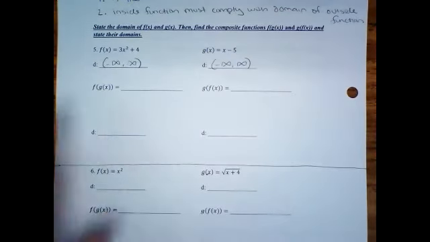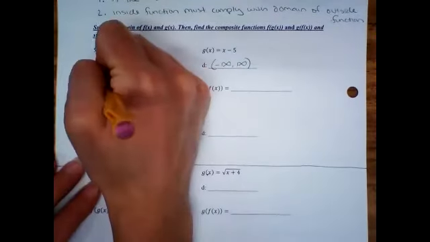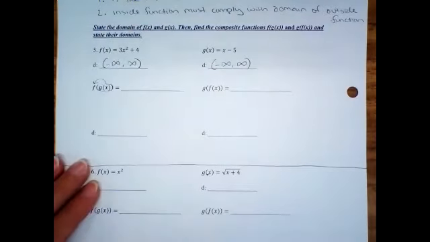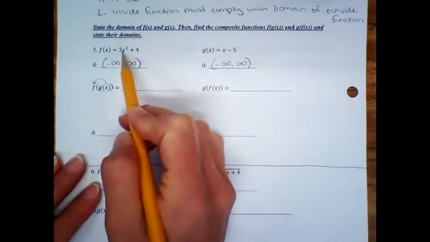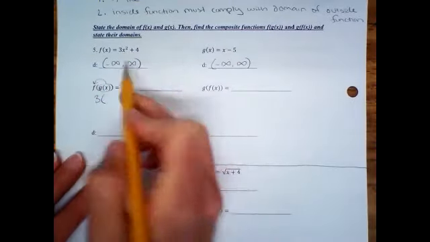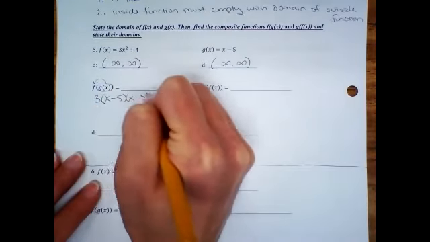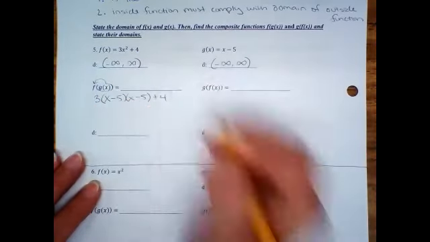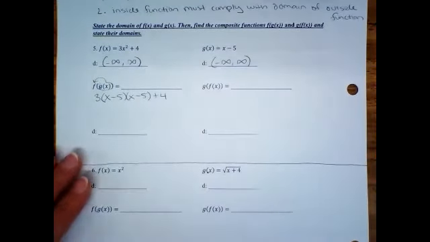All right, so let's find f of g. Which function gets plugged into which? Good, g gets plugged into f. Draw the little arrow if it helps you. So that means this x minus 5 gets plugged in over here. So it's going to be 3 times (x minus 5) squared, which means I'm just going to go ahead and write it twice. Squared means you're going to have to write it twice. You're going to multiply that out. And then plus 4.